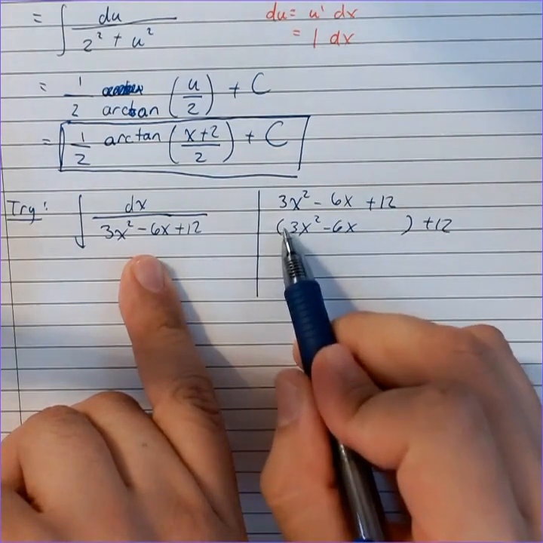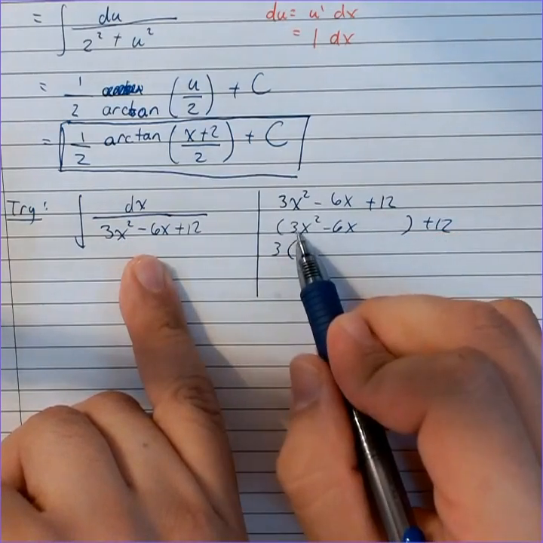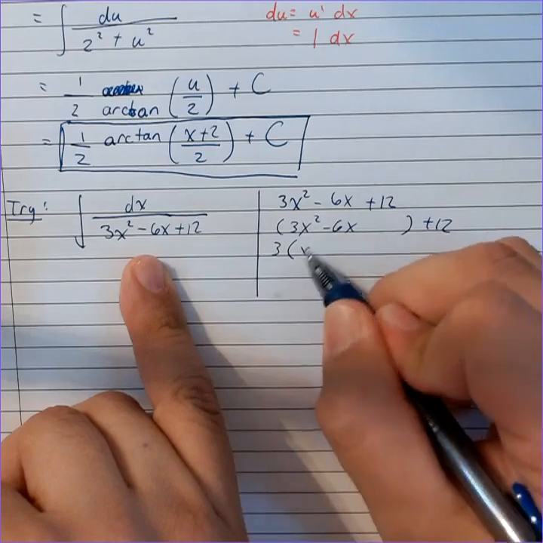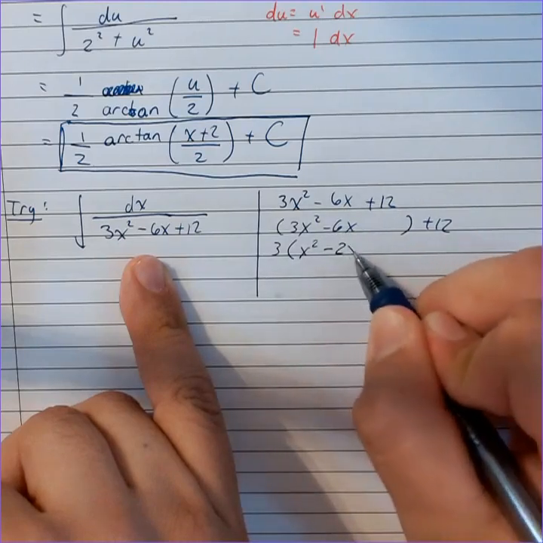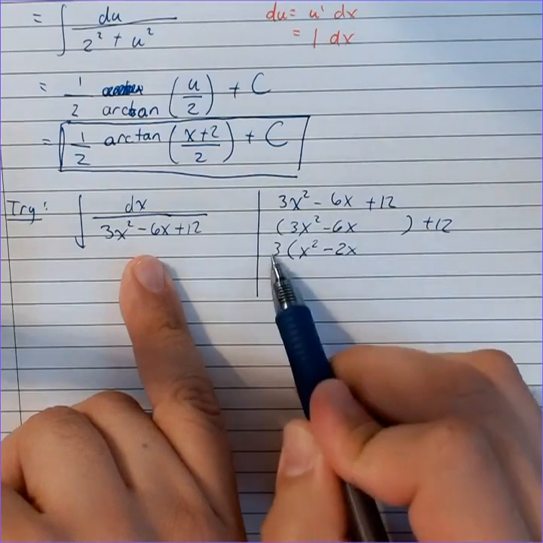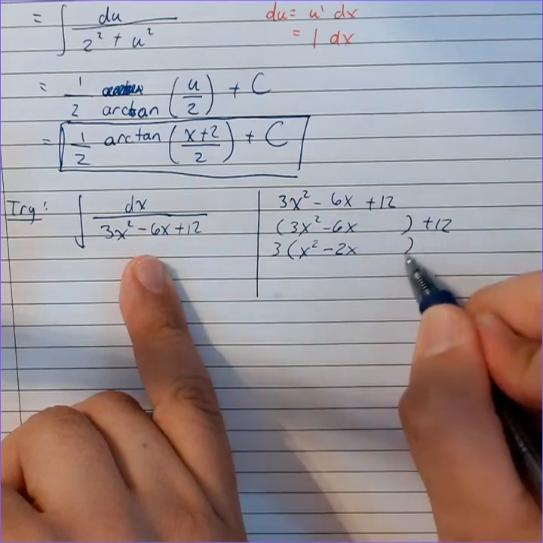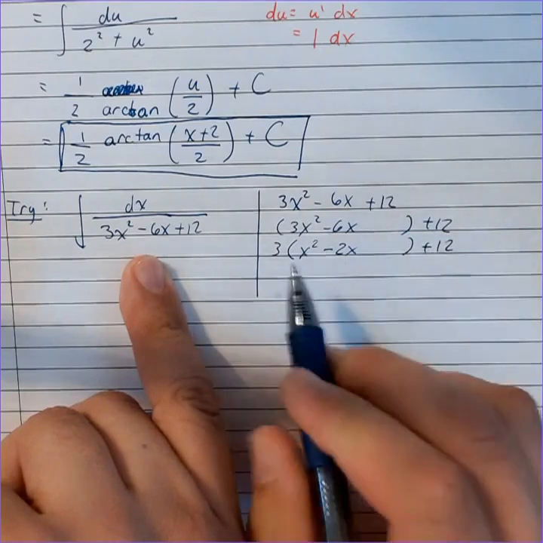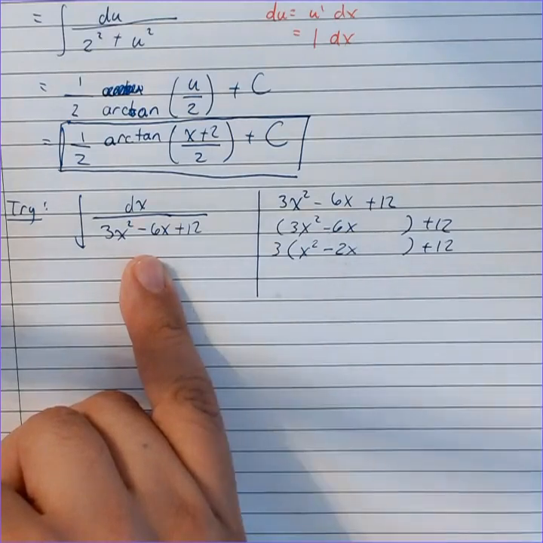I'm going to take my lead coefficient and factor it out. Since I'm factoring out the number 3, that's going to leave me x squared, and minus 2x. Notice, 3x squared minus 6x still says the same thing, even though it says it in a different way.